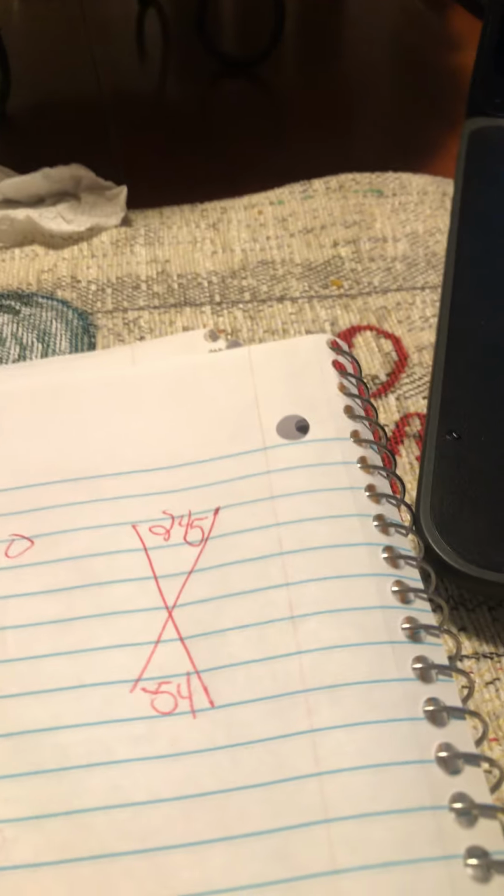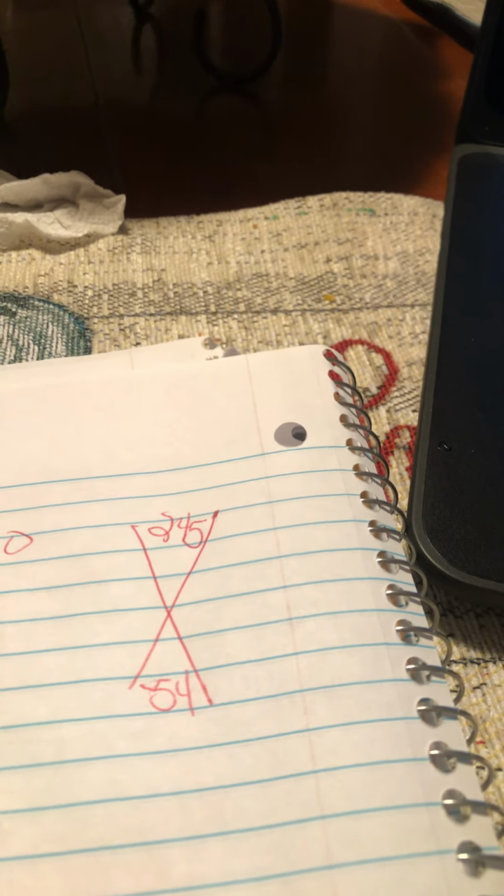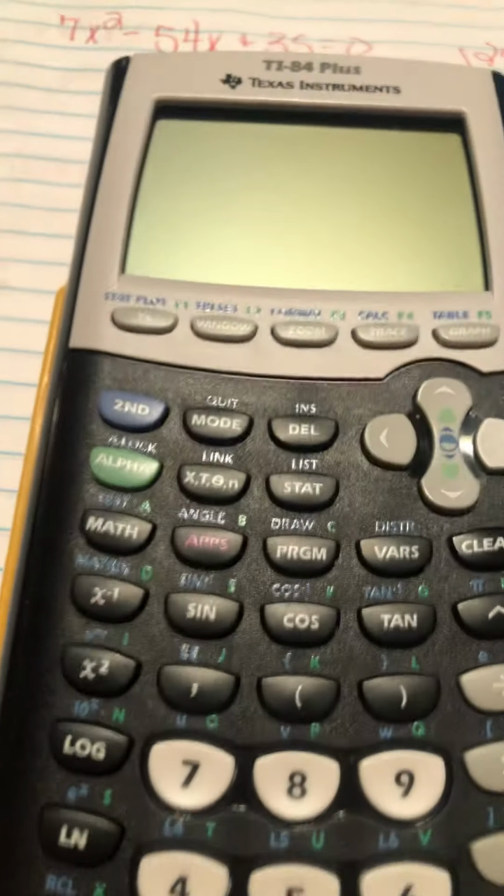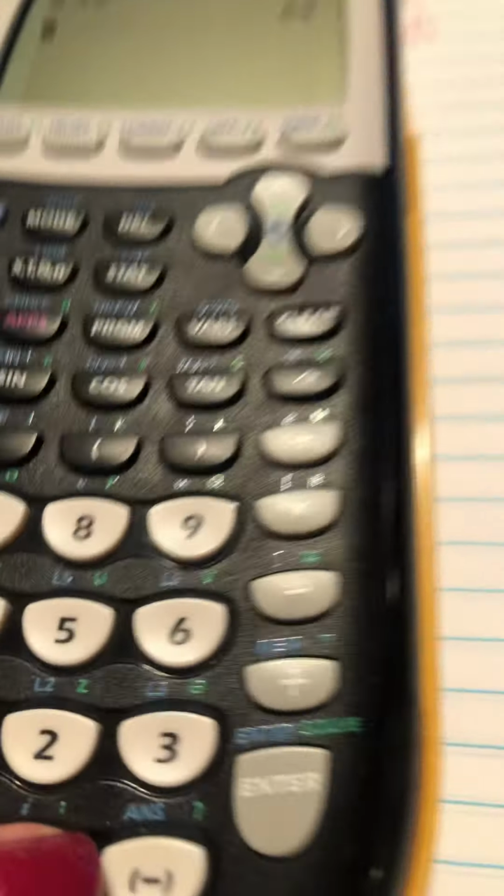Okay, so that would be 245, and I don't have a calculator. Let me see if I put my calculator in my bag. Hold on. Oh, yay, I did.